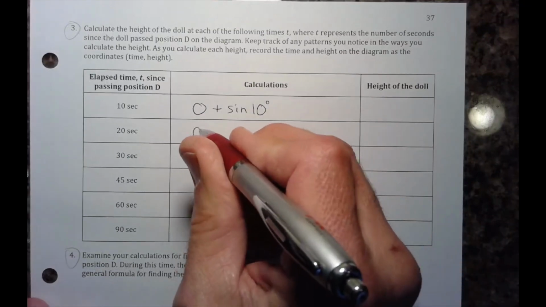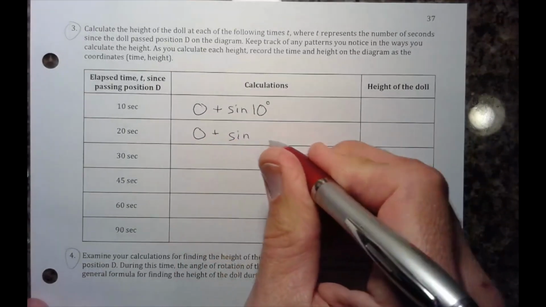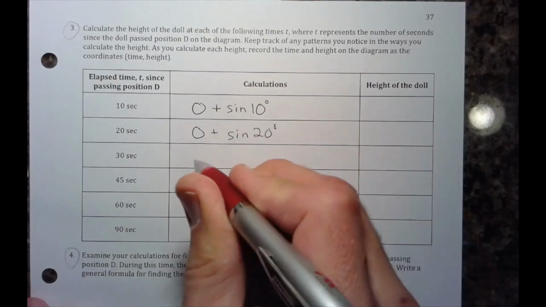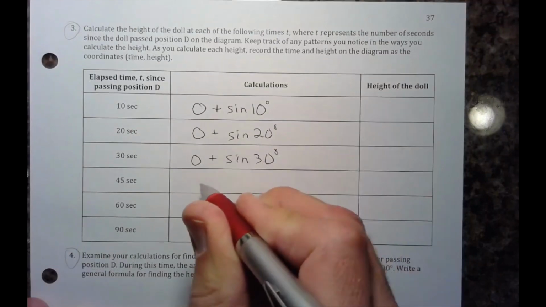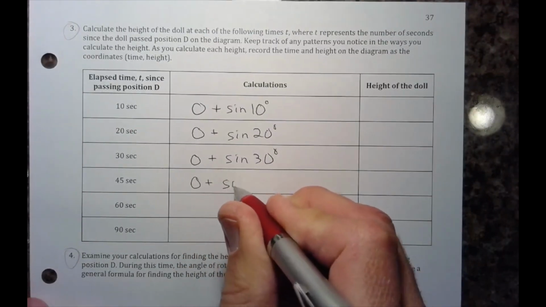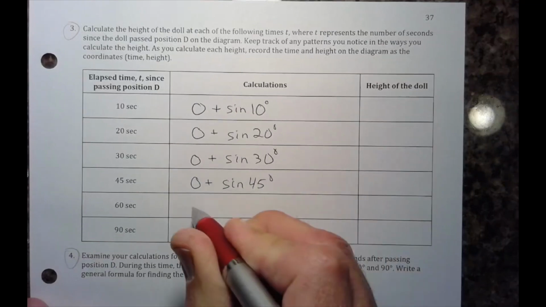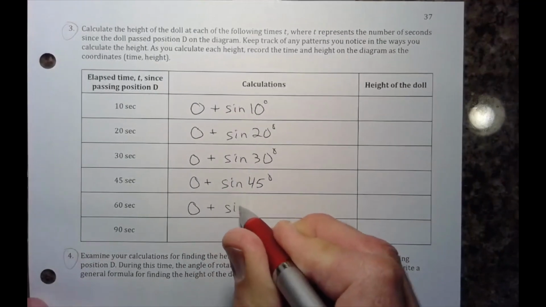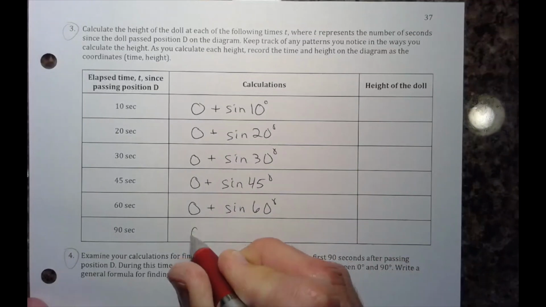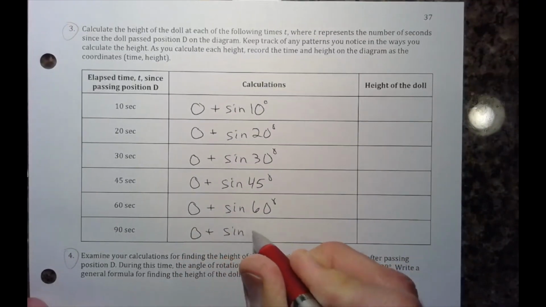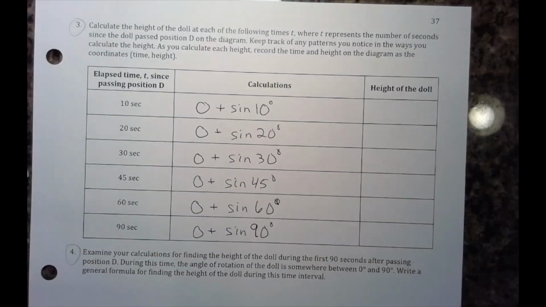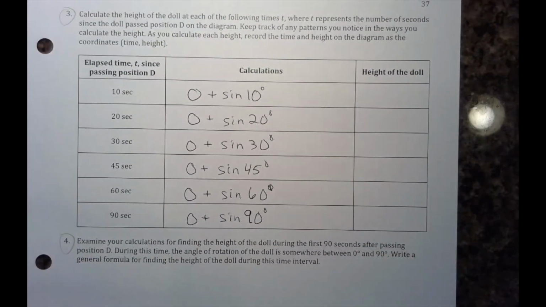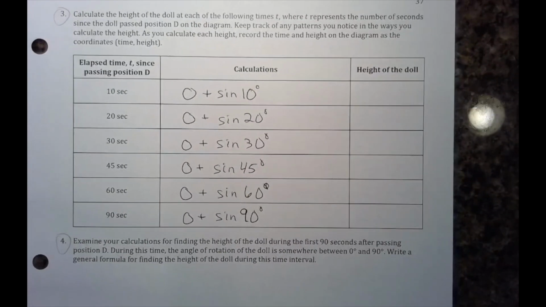So it's going to be 0 plus, for 20 seconds of rotation, the sine of 20 degrees. At 30, it's going to be 0 plus the sine of 30 degrees. At 45, it's going to be 0 plus the sine of 45 degrees. At 60, it's going to be 0 plus the sine of 60 degrees. And at 90, it's going to be 0 plus the sine of 90 degrees, because that is all that is involved in the calculation of that additional height from that axle, which is really just the height above the ground.